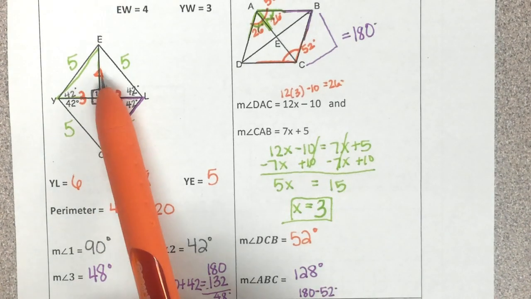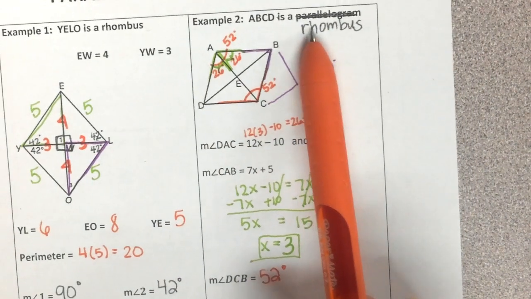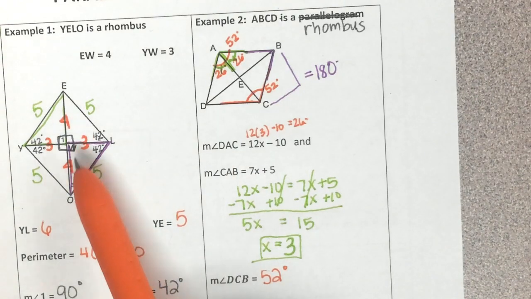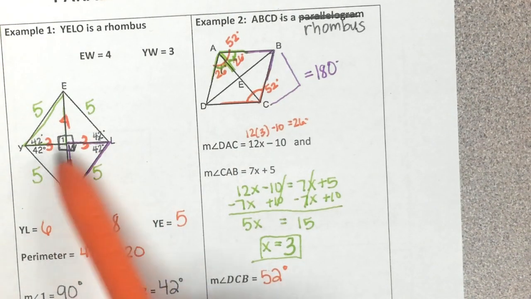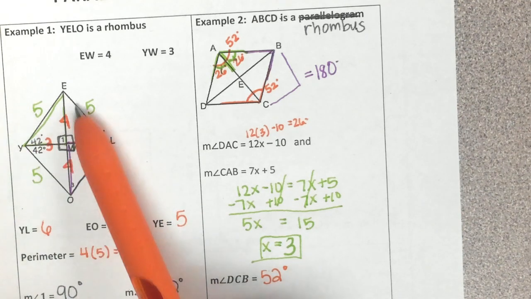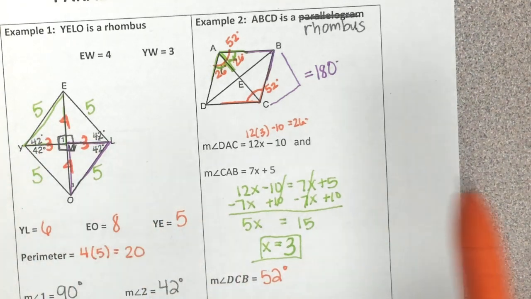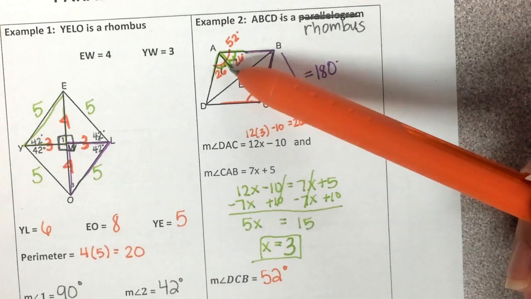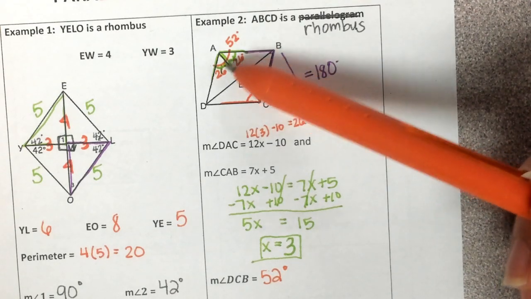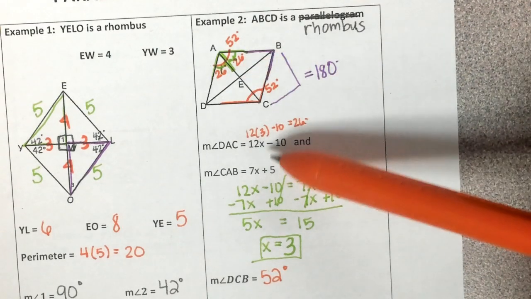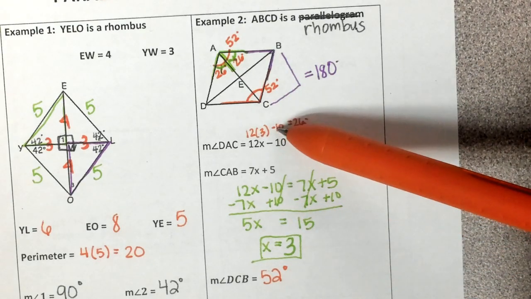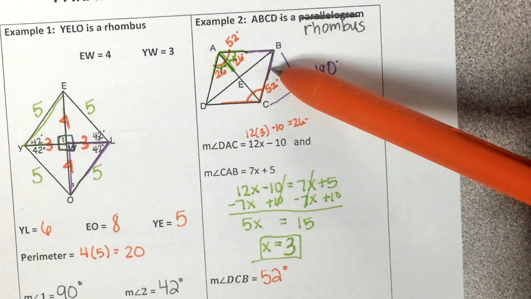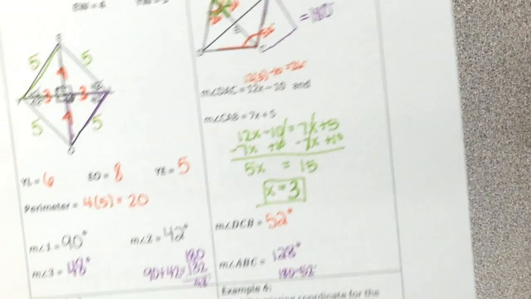Yep. Just remember properties of a rhombus. These are both rhombus. Change that to rhombus. Diagonals bisect each other. Diagonals bisect angles. And this is a 3, 4, 5 triangle. And then for this one, they bisect each other. Diagonals bisect angles, so they were equal. I set them equal and got 3, and then plugged it in. And remember, consecutive angles are supplementary.